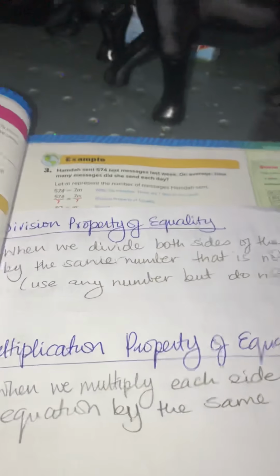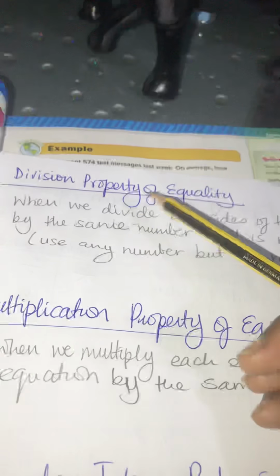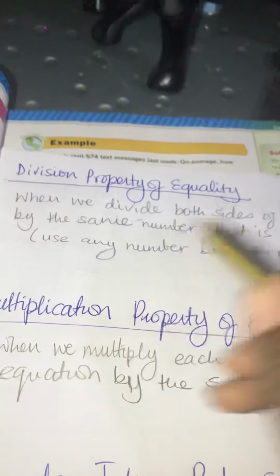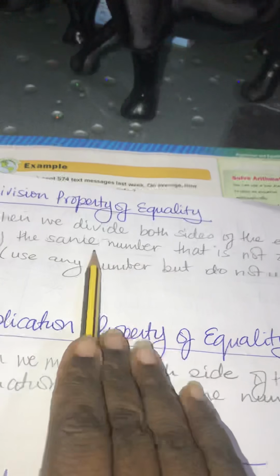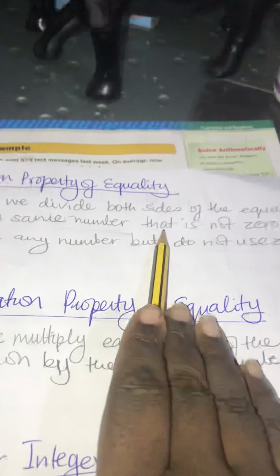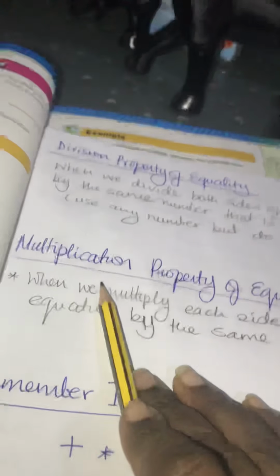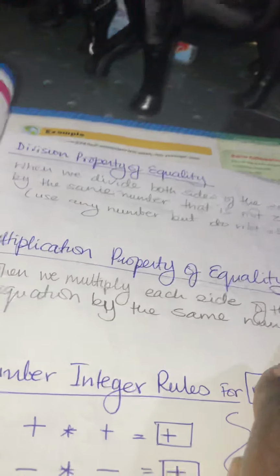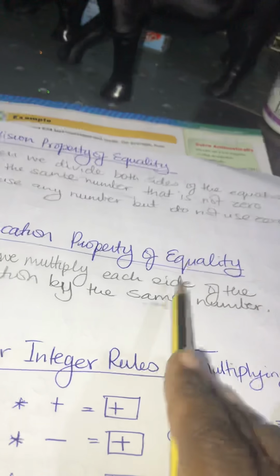Okay? All right. Now let's talk about division property of equality. Remember, you have an equation. You will divide both sides by a number that is not 0. When we divide both sides of the equation by the same number, that number that you're dividing with cannot be 0. It can be negative or positive, but not 0. Okay? In the property of multiplication, property of equality, we multiply each side of the equation by the same number. Remember, equality means same number.